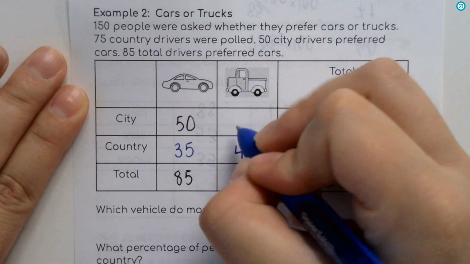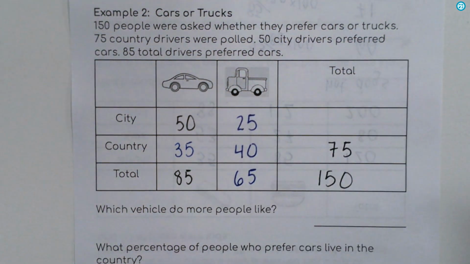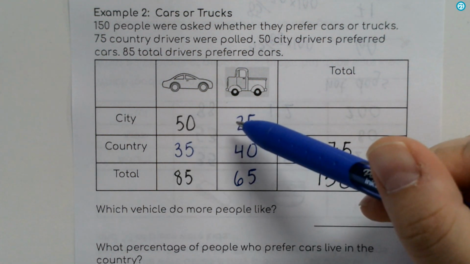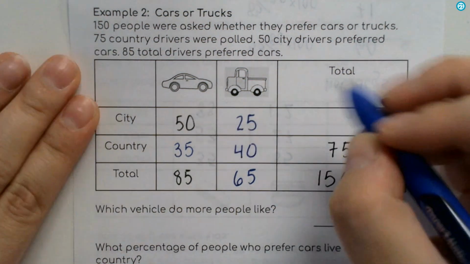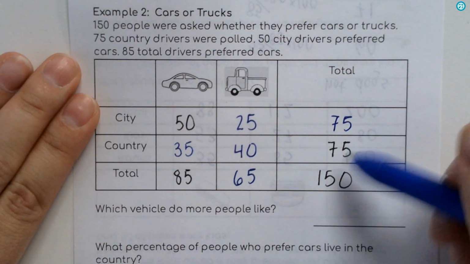That means the other 25 must have lived in the city. And then to finish this out, we can either subtract here or add here. 50 plus 25 of the city drivers means there was a total of 75 city drivers, which 75 plus 75 adds up to 150.